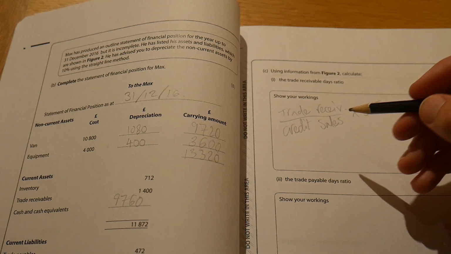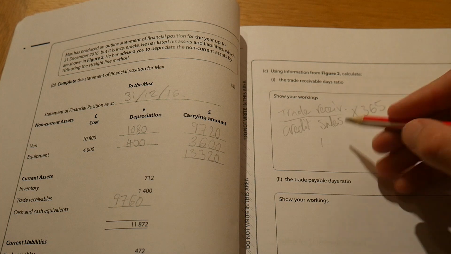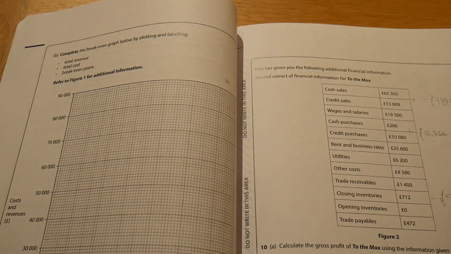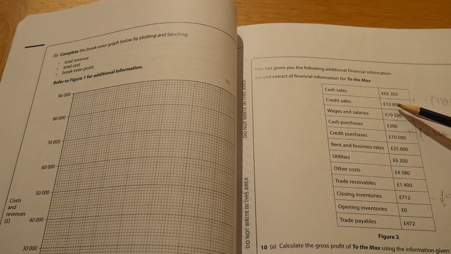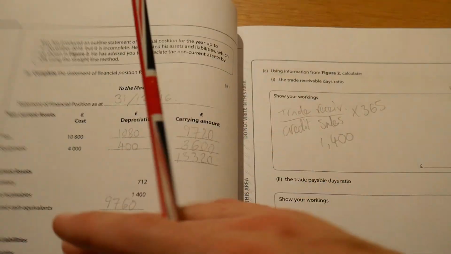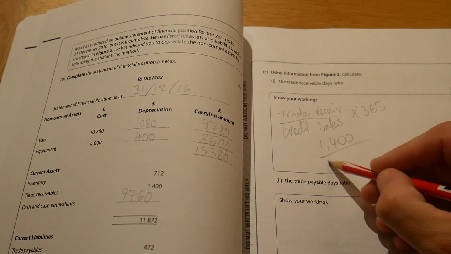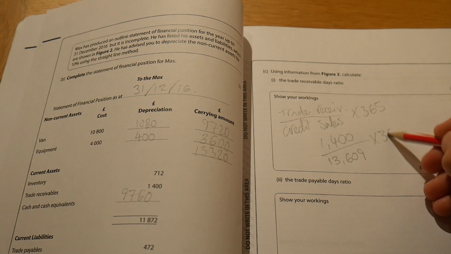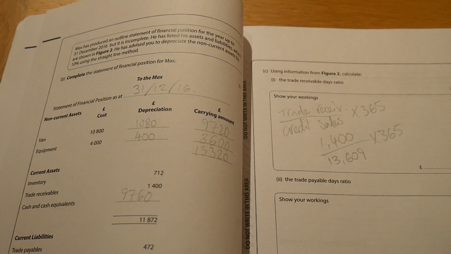So to take this further, we've then just got to take this figure 1,400. Where are you going to find the credit sales? Well, remember we looked at that earlier. And the credit sales is just coming back to 13,609, which we saw a little while ago. Okay, so let's put that through: 13,609 and then multiply through by 365.